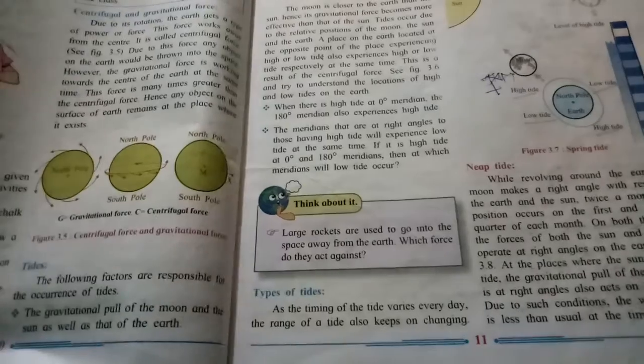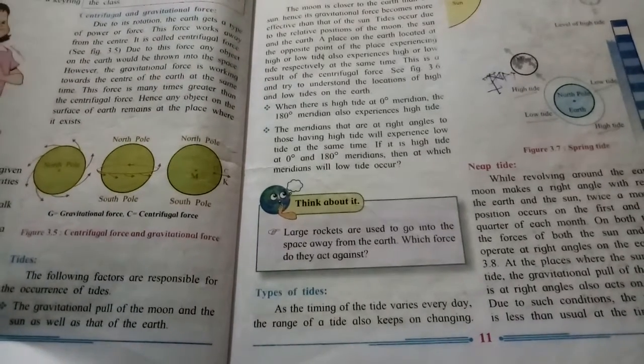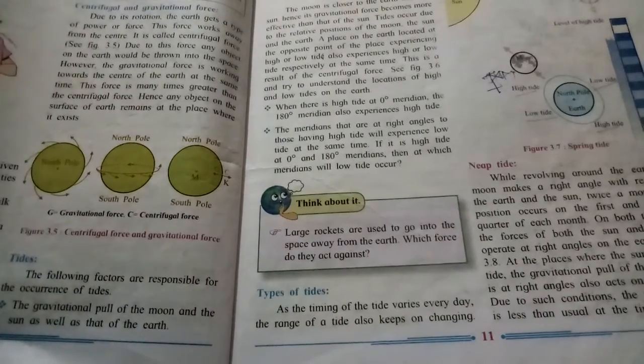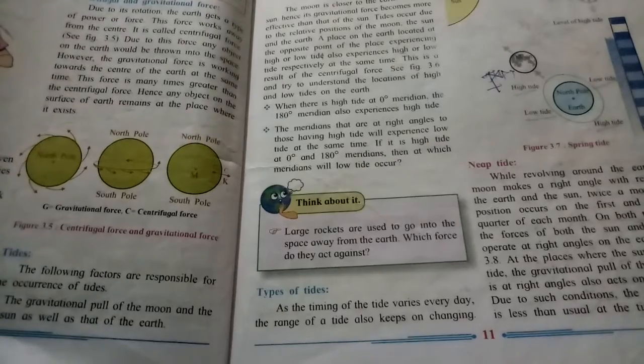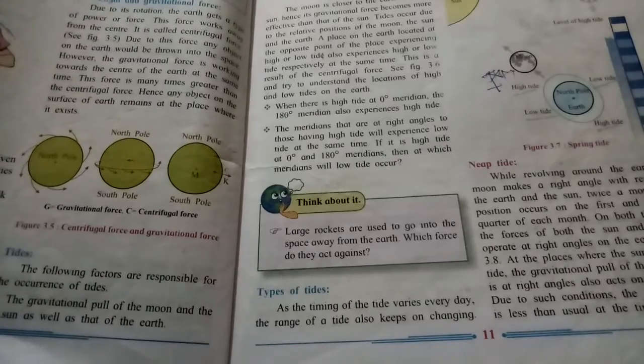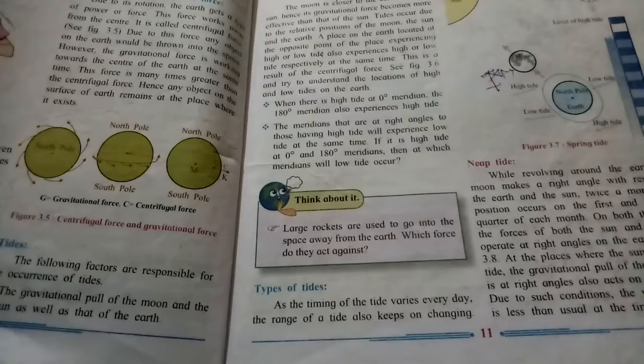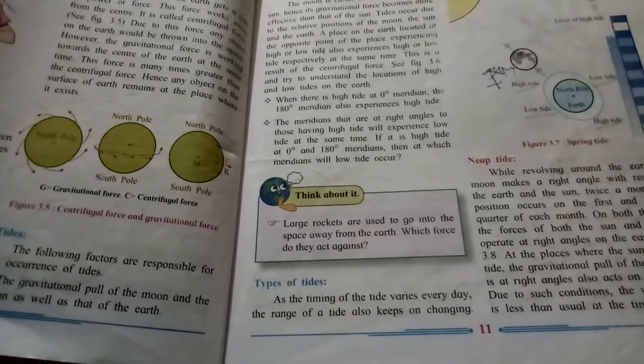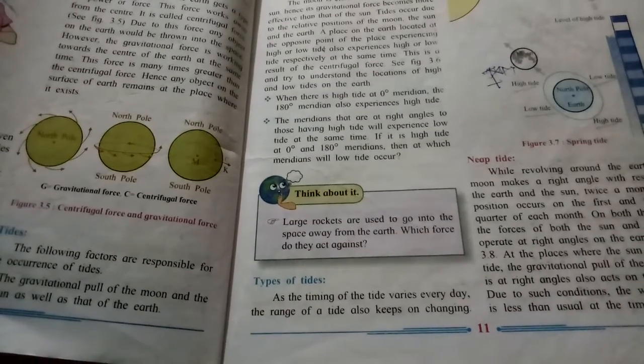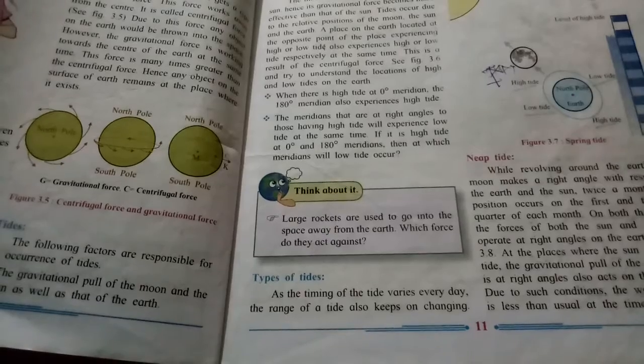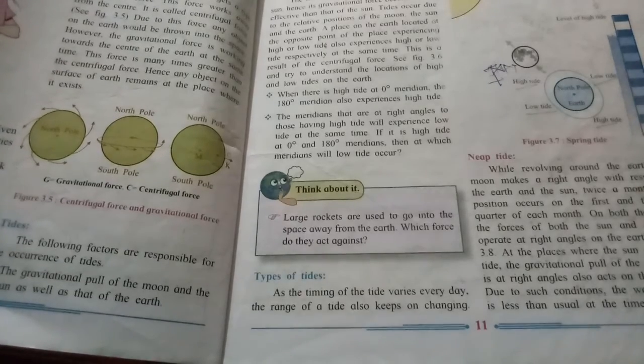Now we'll see the types of tides. So what are the different types of tides that occur? First we will see the spring tide, but let us discuss the deep information. The timing of the tides varies every day because it keeps changing, it keeps on changing, and because of the changing you have different types of tide.